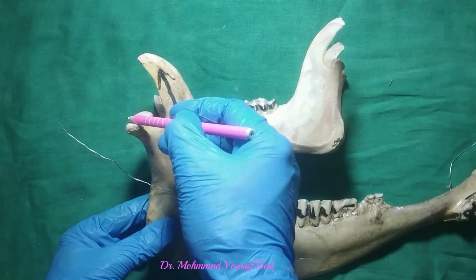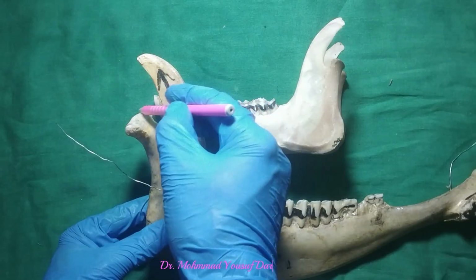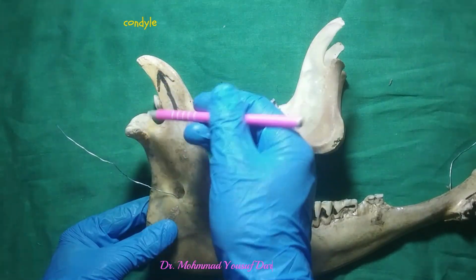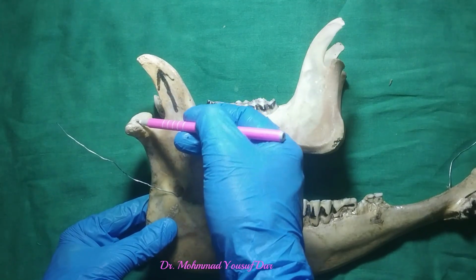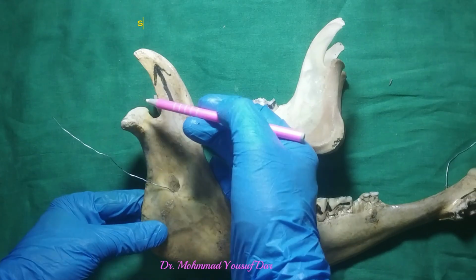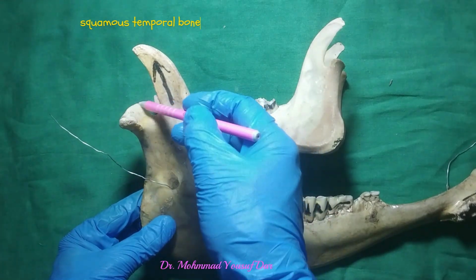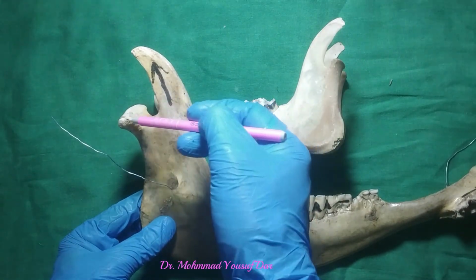Just behind there is the condyle. This condyle articulates with the condyle of the squamous part of the temporal bone and forms a joint called the temporomandibular joint, which is a diarthrodial joint. This is the coronoid process, and this is the condyle.